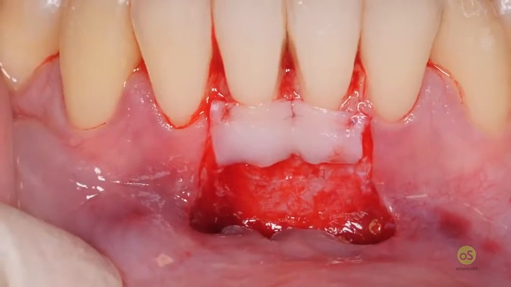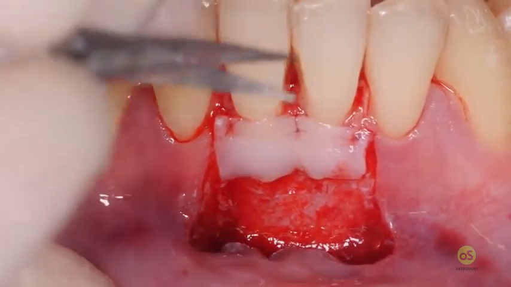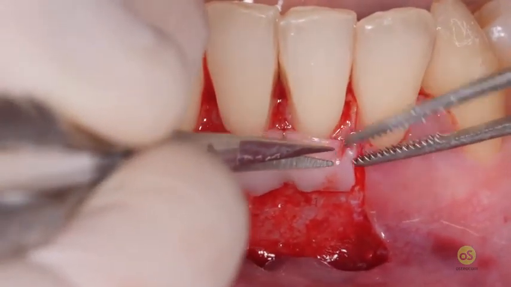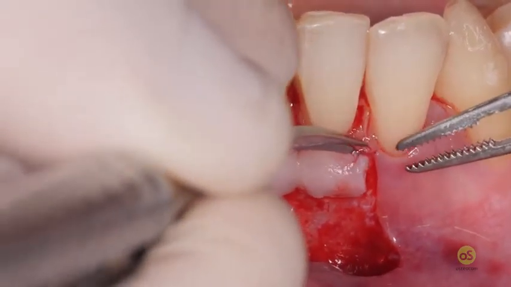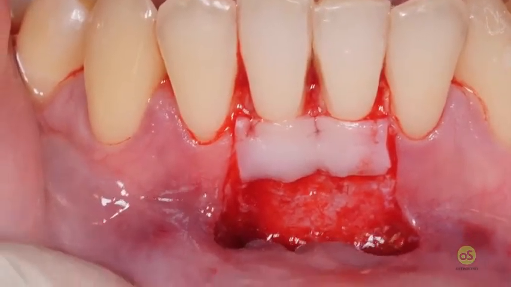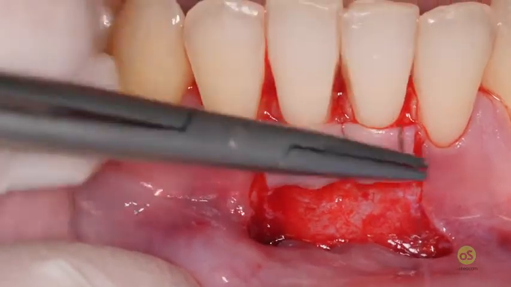This surgery is really very, very precise surgery. Don't leave anything to heal, so it was not well adapted in this area.